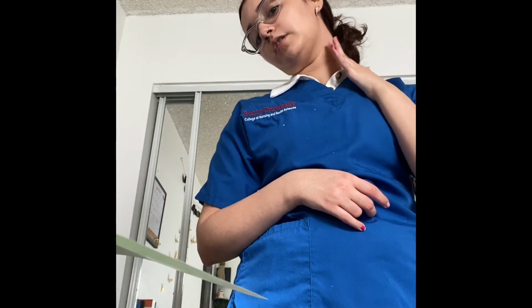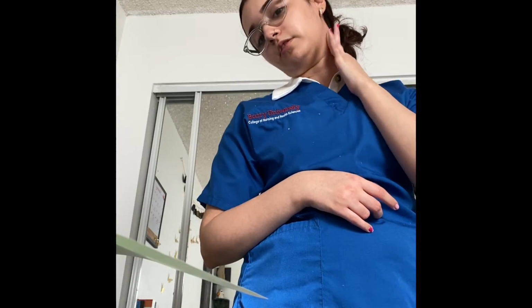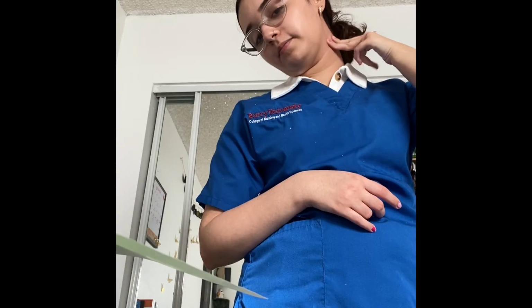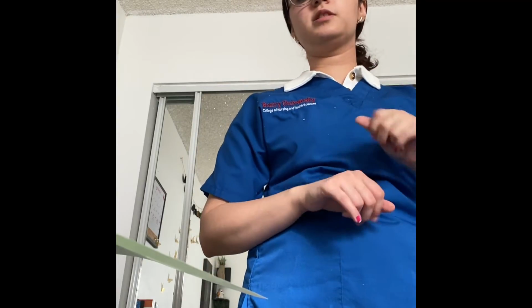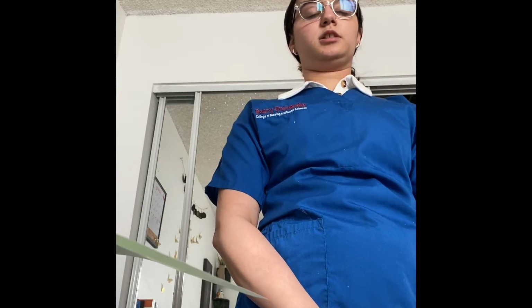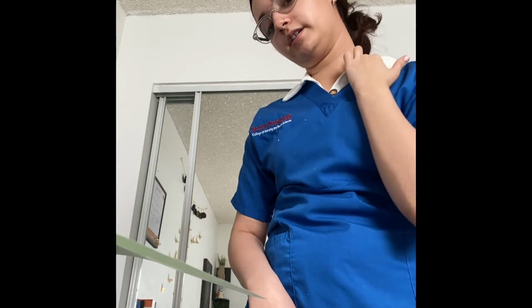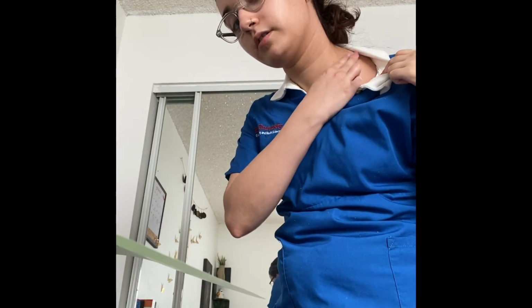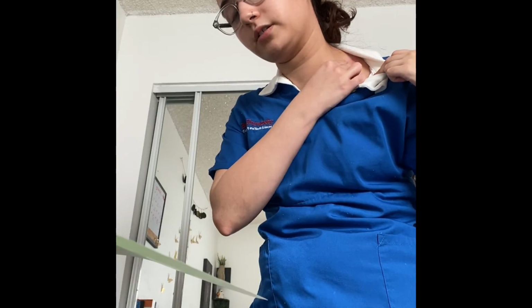And then the superficial cervical nodes are superficial to the sternocleidomastoid muscle, so it should be right here, almost where the jugular would be, around here. I'll be palpating like this, all the nodes. And then the posterior cervical nodes are posterior to the sternocleidomastoid and anterior to the trapezius, so it should be around here. So that's how I would be palpating the lymph nodes.